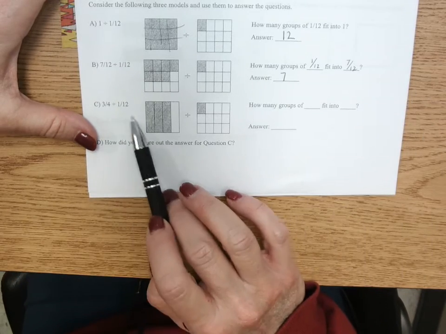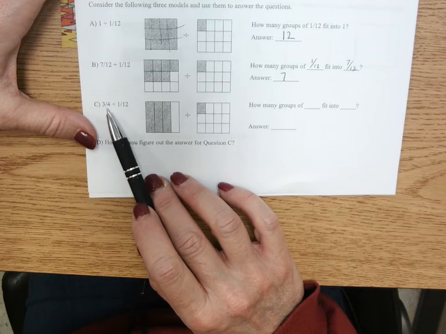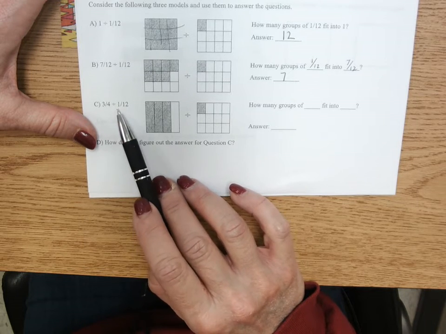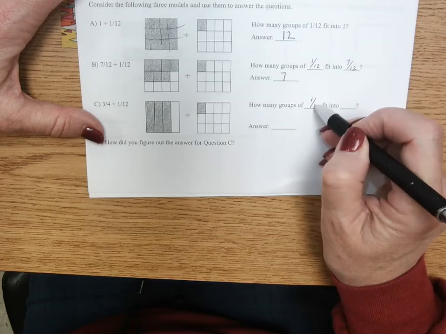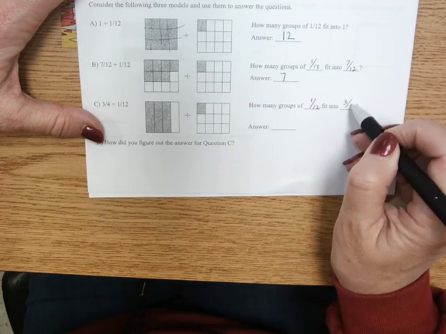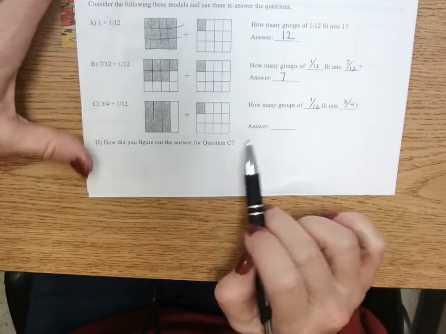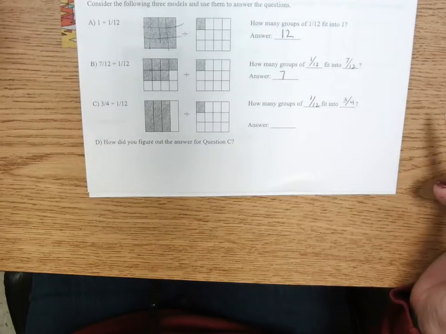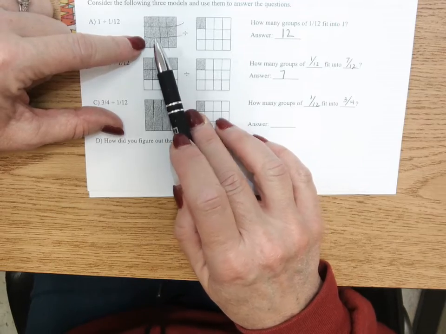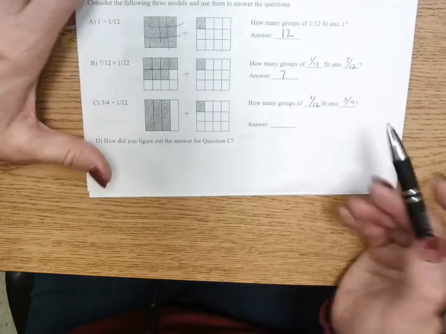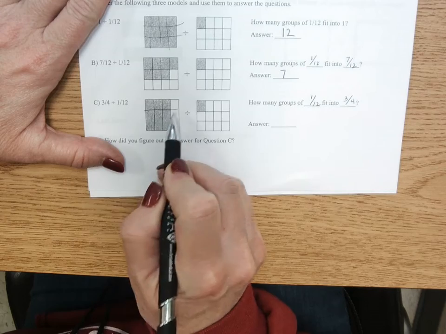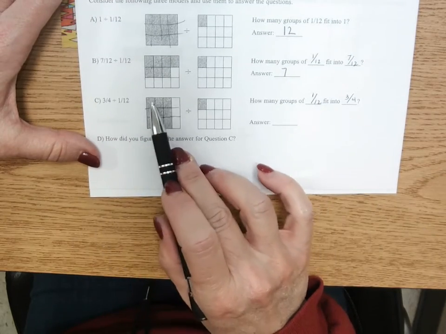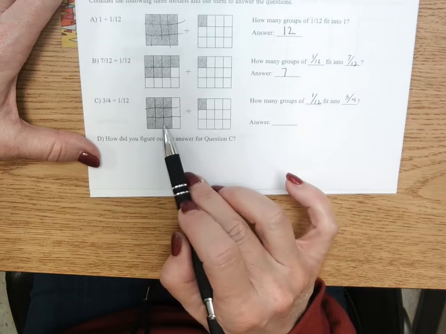But this question's a little bit different. So when we look at this question, we see that we've got 3/4 divided by 1/12. So once again, we're being asked how many groups of 1/12 will fit into 3/4. So what makes this different from the previous questions is the sections aren't the same. So like I did here, I made this so that we had the same number of sections so I could compare them. So I'm going to divide this up. Okay. So now I've got 1/12. 1, 2, 3, 4, 5, 6, 7, 8, 9, 10, 11, 12.